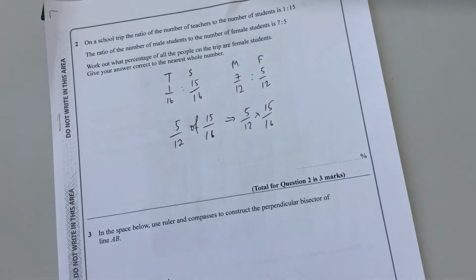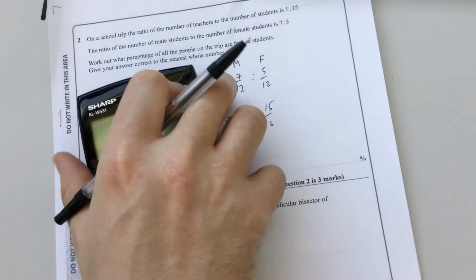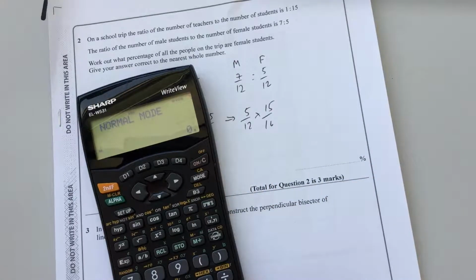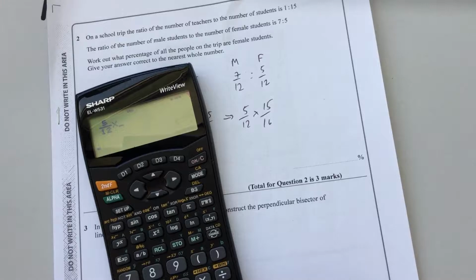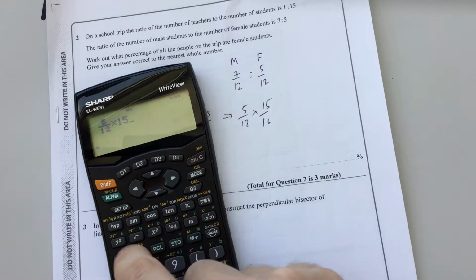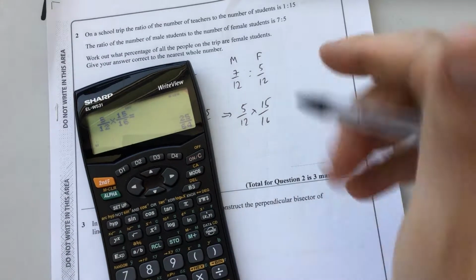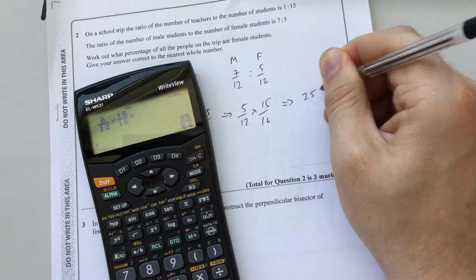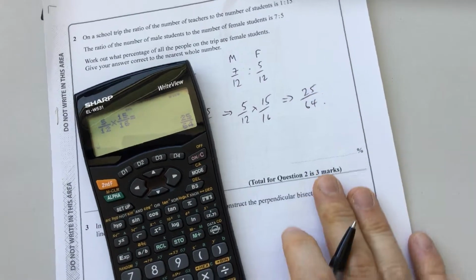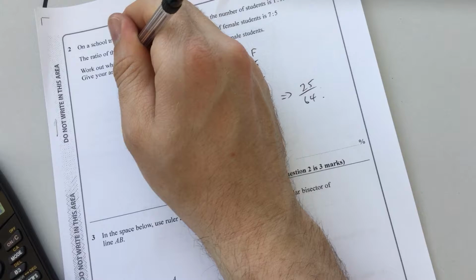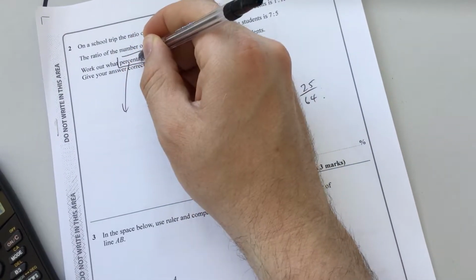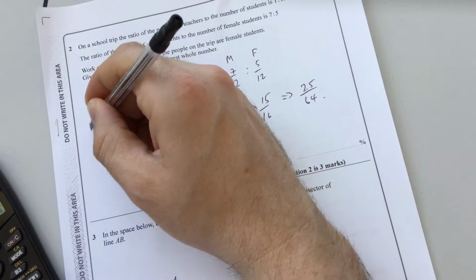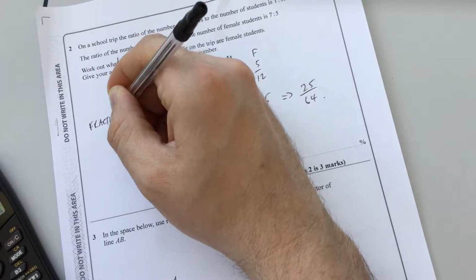It's much easier to do it this way on a calculator paper. So if I type that into a calculator, just press fraction 5 out of 12 times by 15 out of 16. I get 25 out of 64. But it doesn't ask that, it actually asks what's the percentage. And a percentage, when we deal with percentage, it ends in age. That is actually a fraction times by 100.